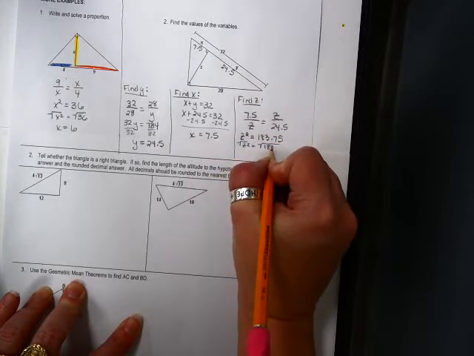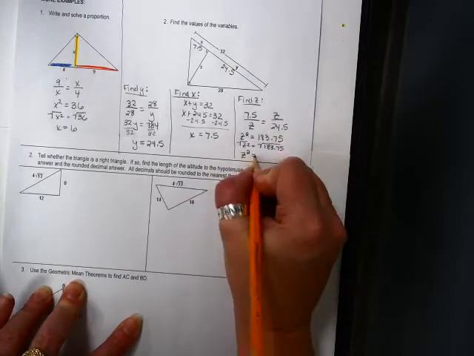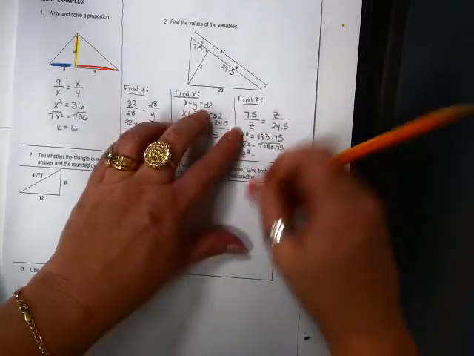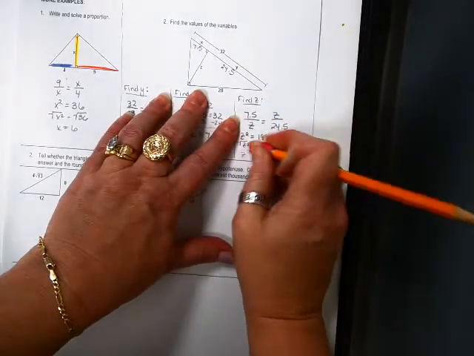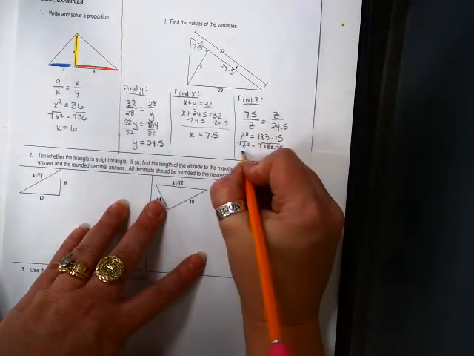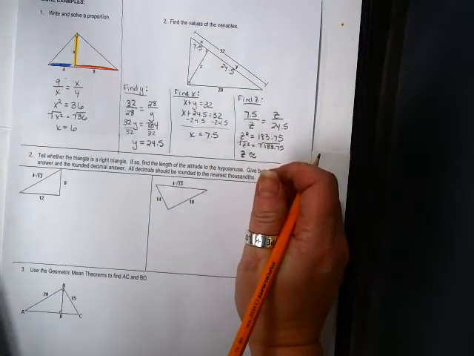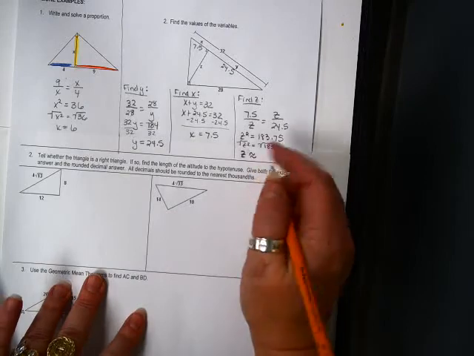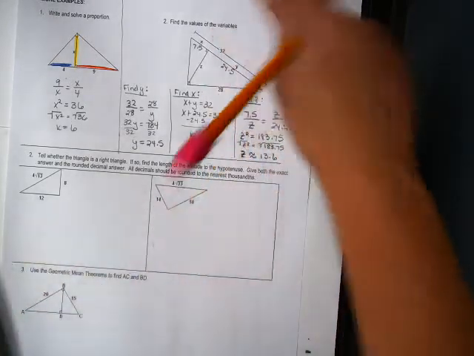Plug that into your calculator. And it's going to be approximately, because it's going to be a yucky number, we're going to round to the nearest tenth. So z is approximately 13.6. Excellent.